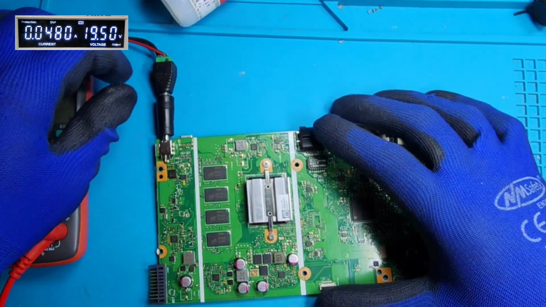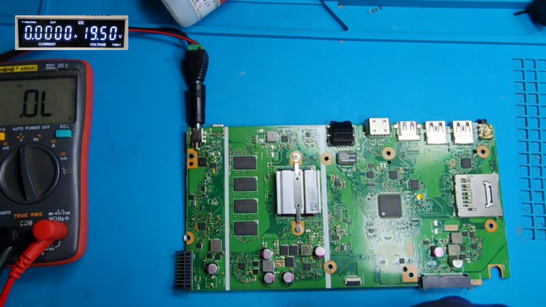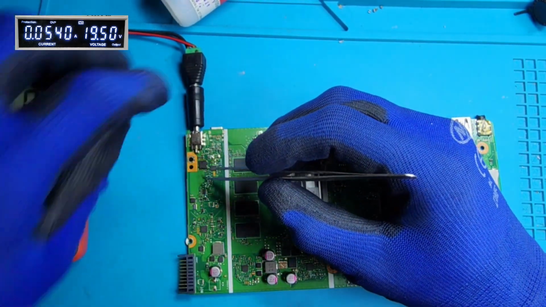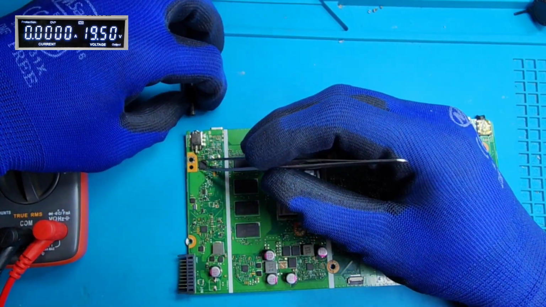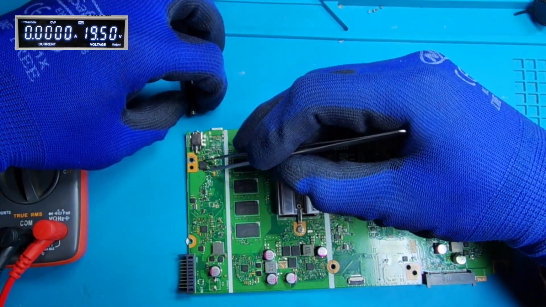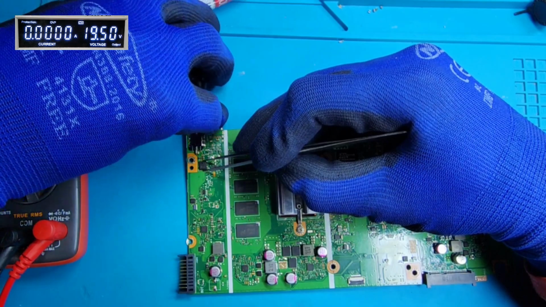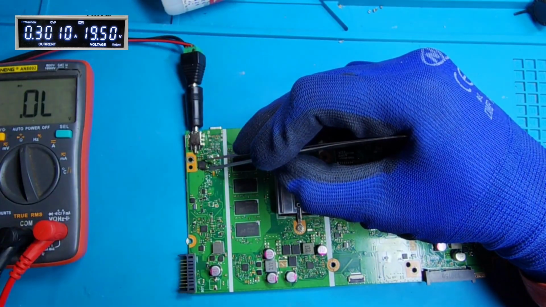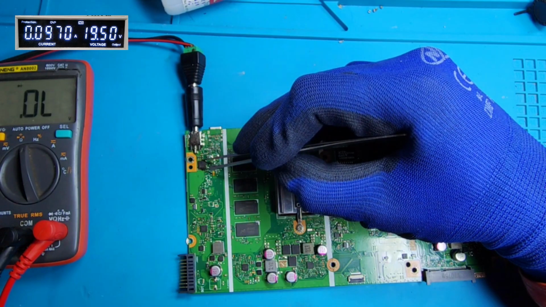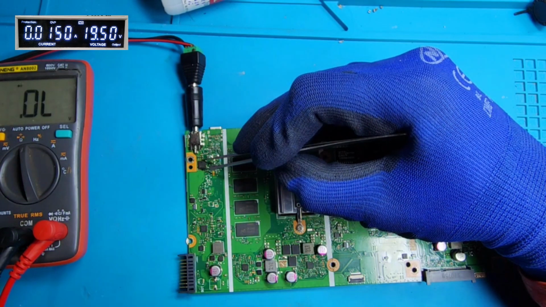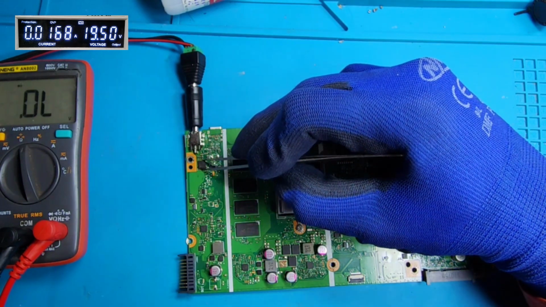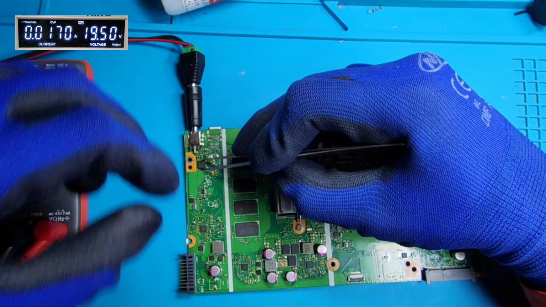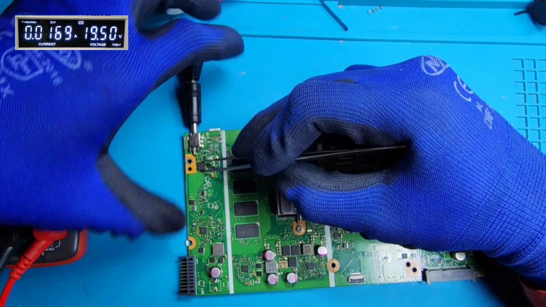Yeah. So let me try to short these two pins, the source and drain of the first MOSFET, and connect the adapter and see whether it is staying still. Okay. Yes, so now no, it is shutting down. Okay. Wait a minute.